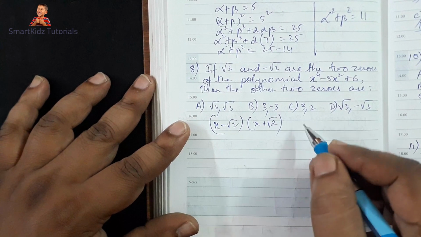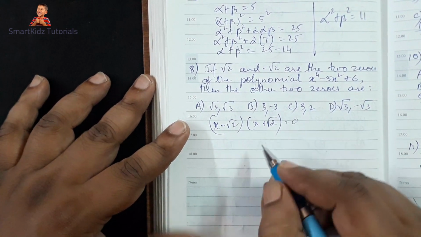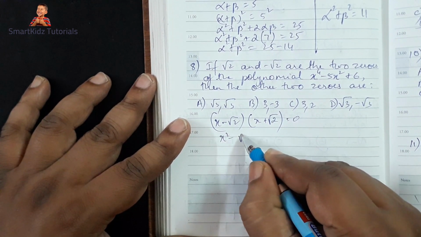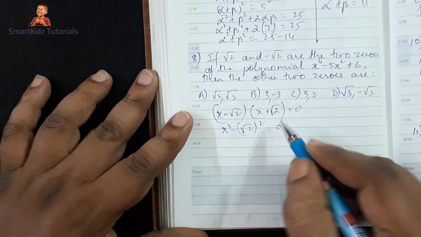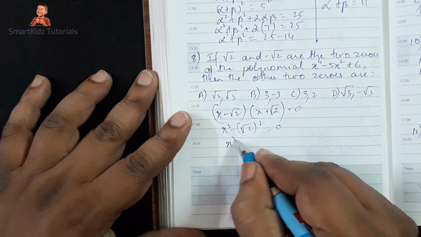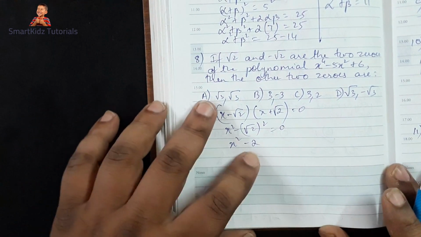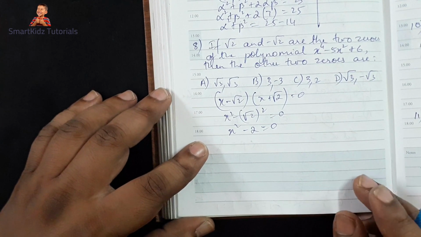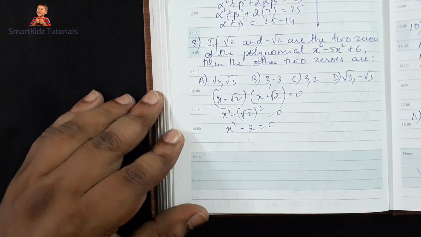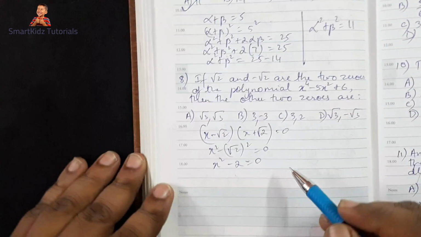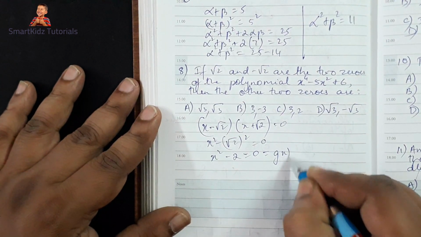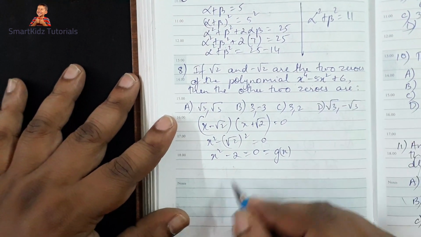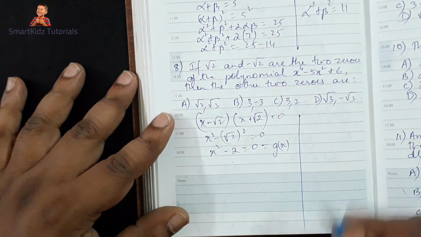So once we get this, that means we equal to 0, which we'll get as x square minus root 2 whole square. In other words, we'll get this as x square minus 2. Okay, x square minus 2 equal to 0. Now, in order to find the remaining two zeros, we have to do some division. So this will be our g of x, and p of x is this, x raised to 4 minus 5x squared plus 6. So just divide. I'll do the division here.